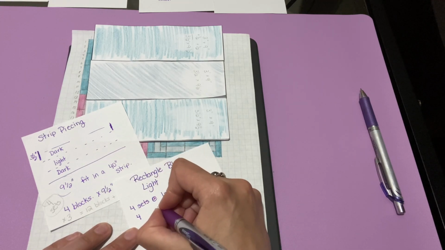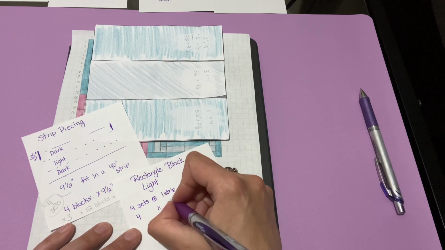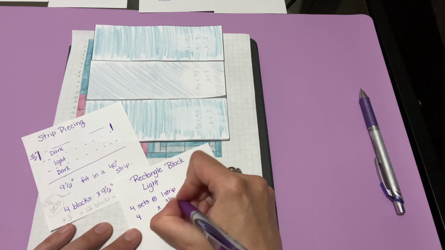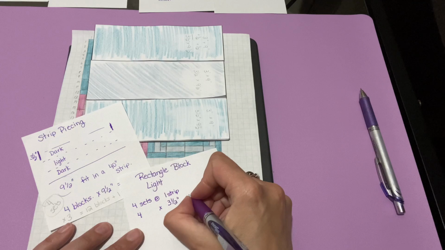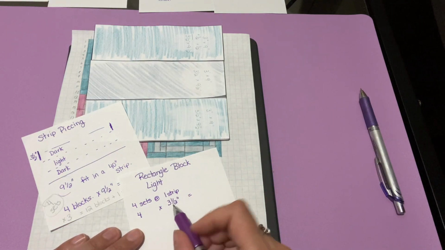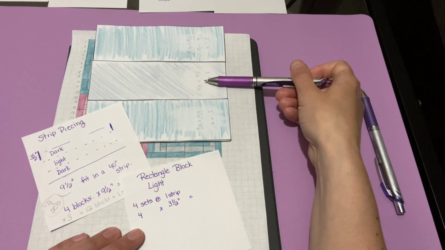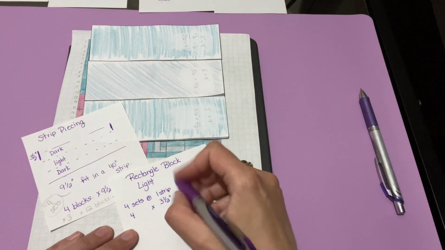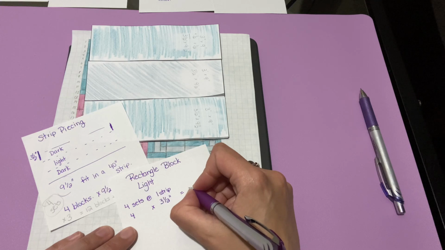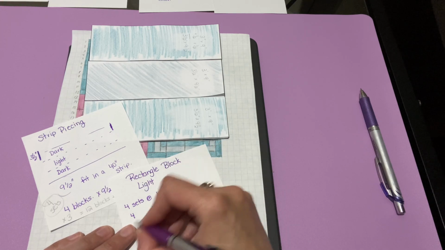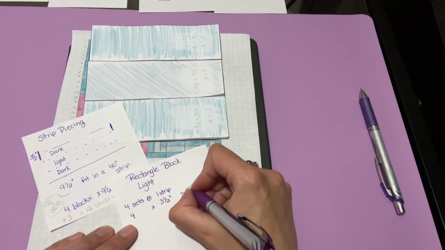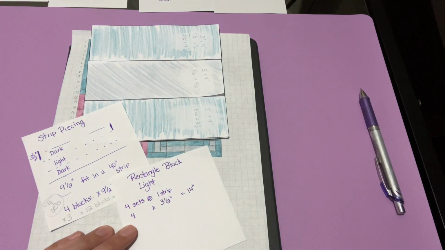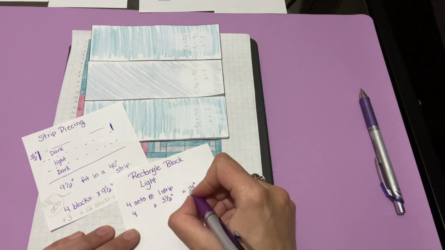Okay, and I'm just going to bring this down. So 4 times, and that strip is 3.5 inches. And this is going to tell me how many inches of fabric I need to buy to cut out these strips. So 4 times 3 is 12, and half of 4 is 2, so 14 inches total for that set.